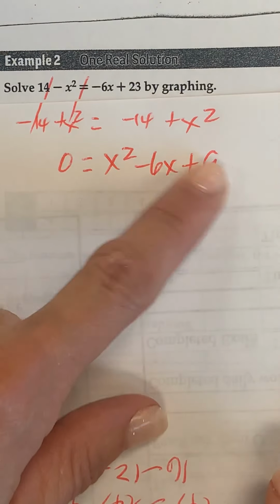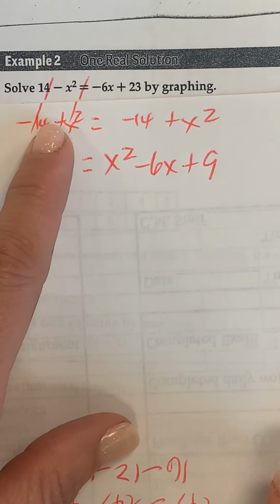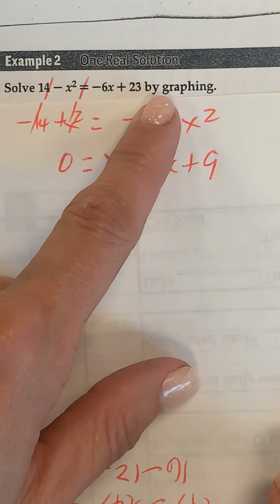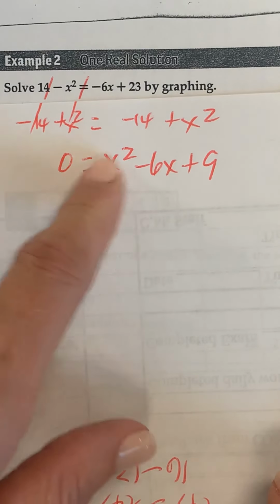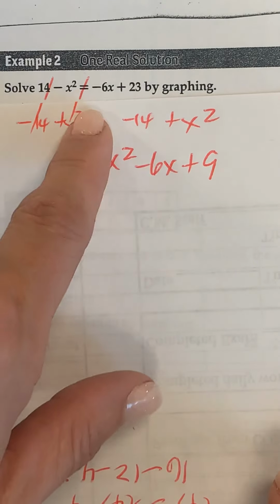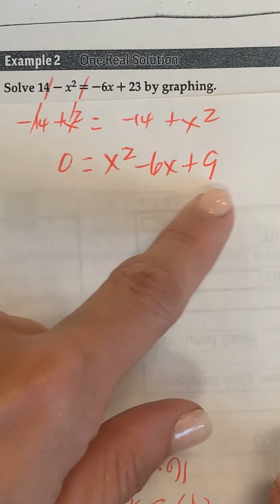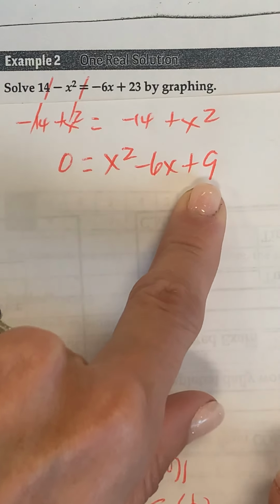This is now in standard form. I moved these terms all to the same side of the equal sign so that one side is 0. And I wrote it in order: x squared minus 6x, and then that sum is positive 9.